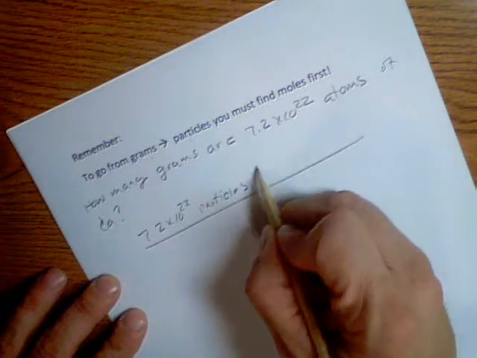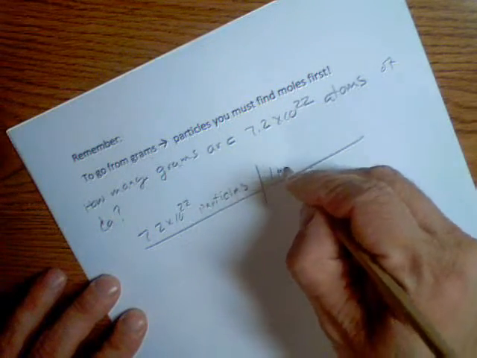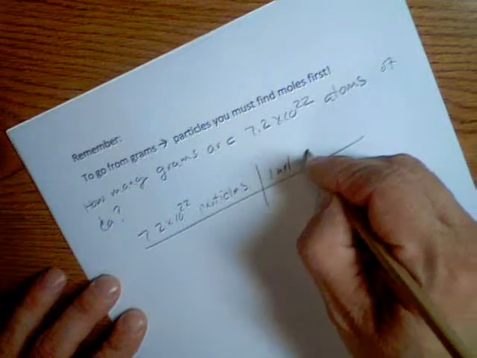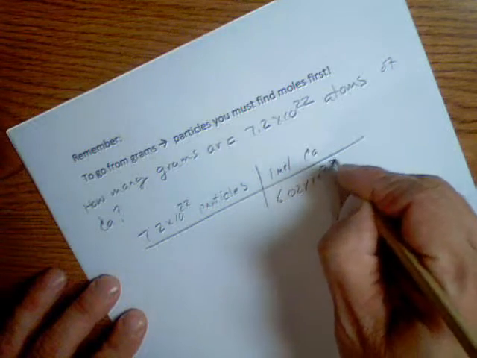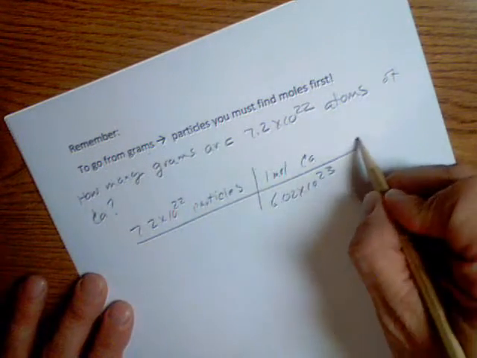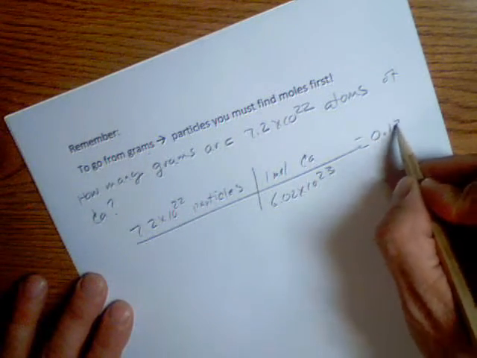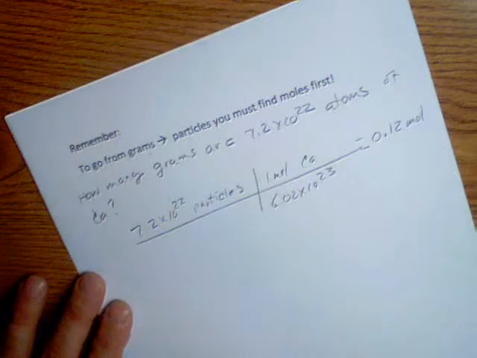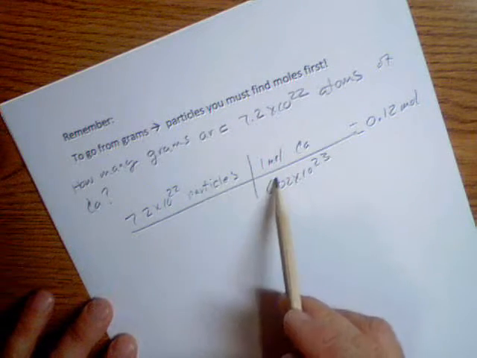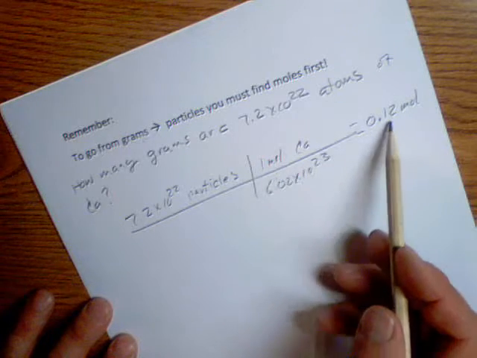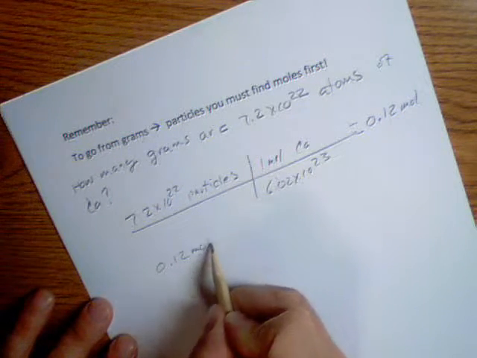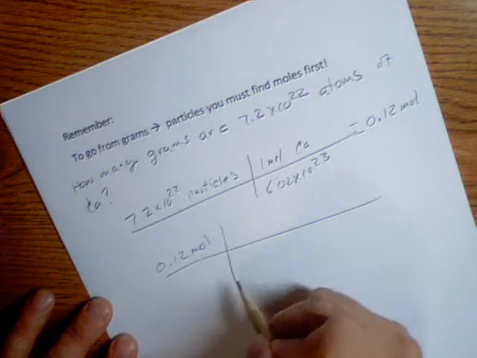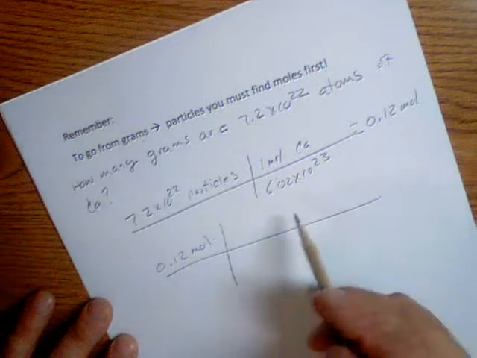and we're going to turn those into moles, because 1 mole of calcium is 6.02 times 10 to the 23rd, right? And so that'll give us 0.12 moles. All I did was divide. Now that I have my moles, 0.12 moles, I can set up my dimensional analysis so that I end in grams.